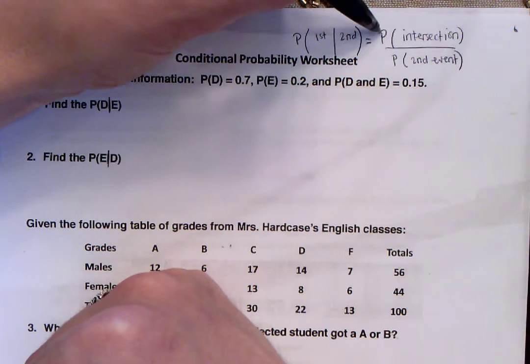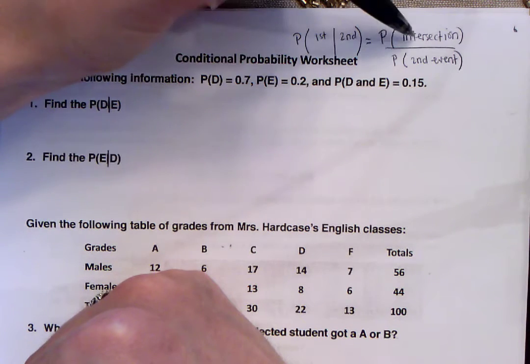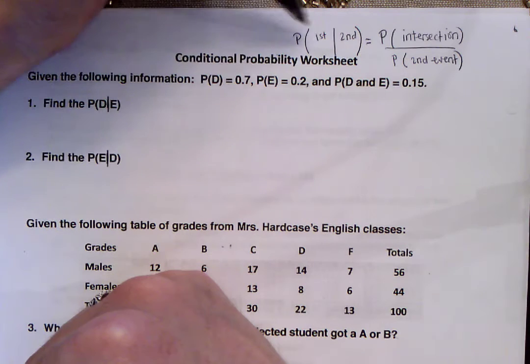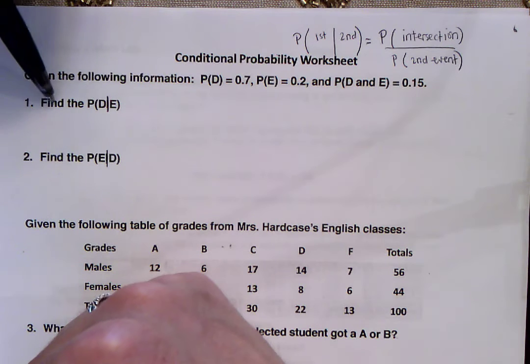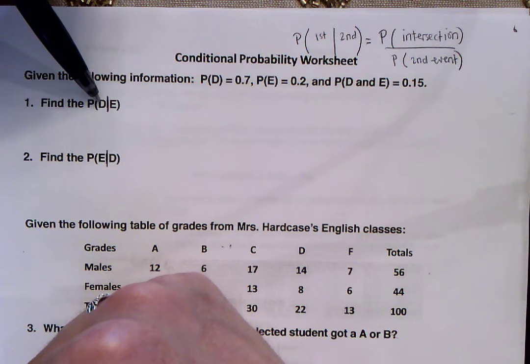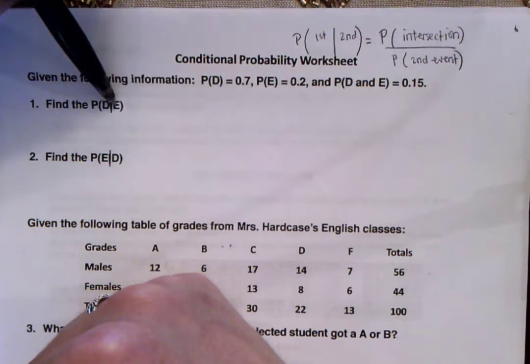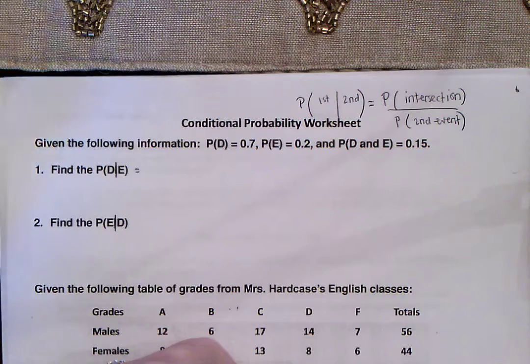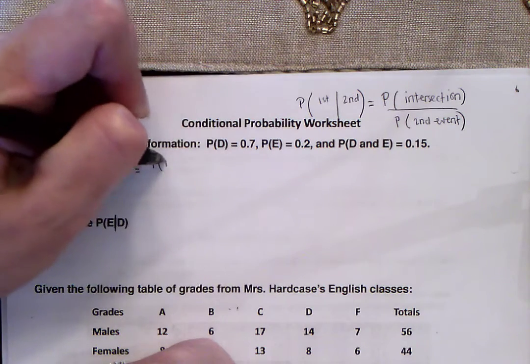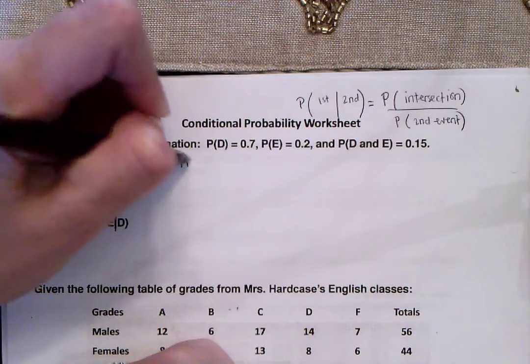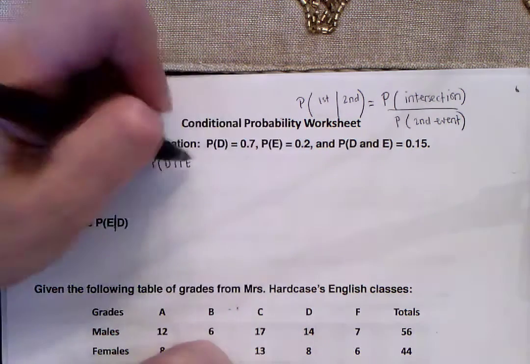Then the actual answer to that is going to be the probability of the intersection between those two, the first and the second events taking place at the same time, over just the probability of the second event. So I'll show you what I mean. So right here it says find the probability of D given E. So first of all, using that formula, we need the probability of the D and E, which we have over here, okay?